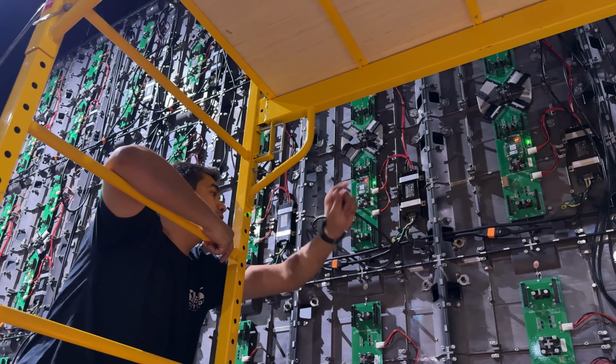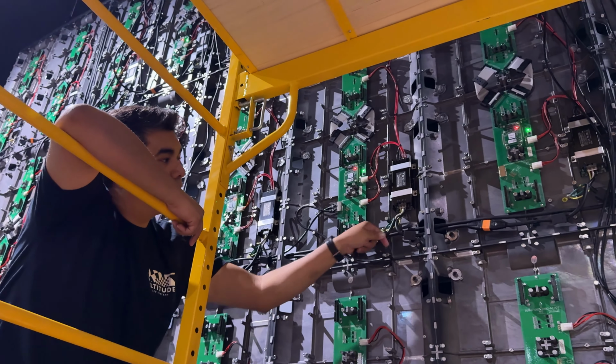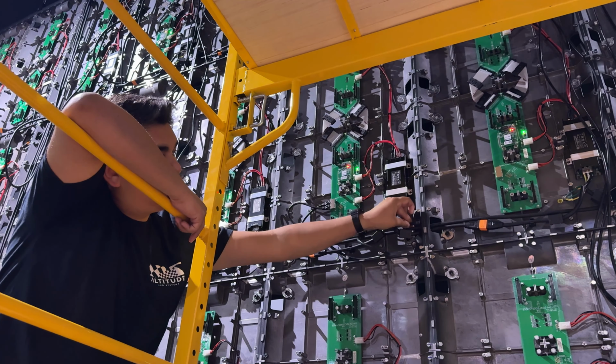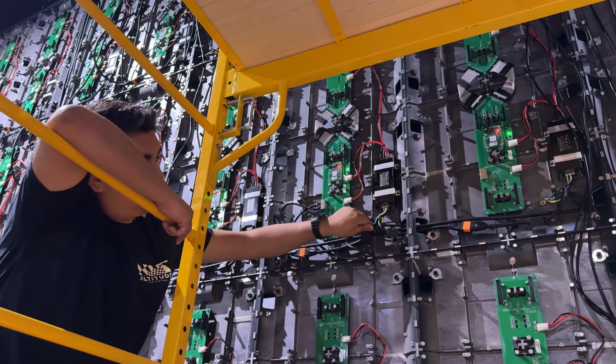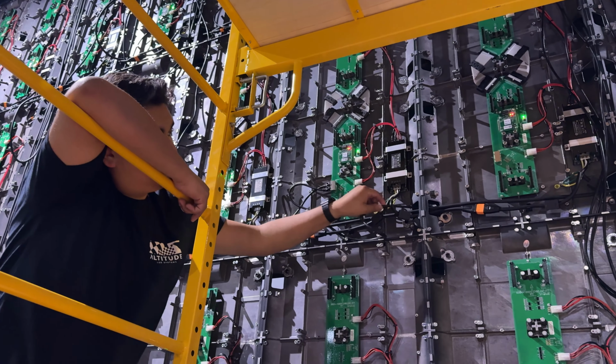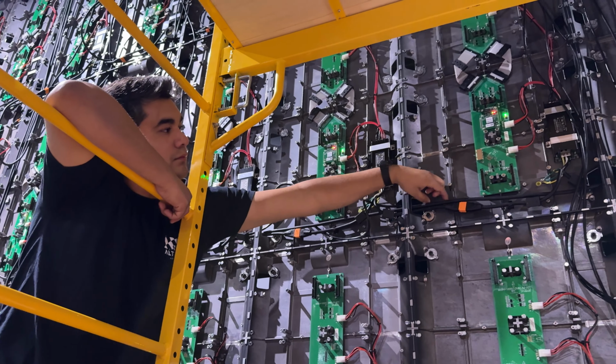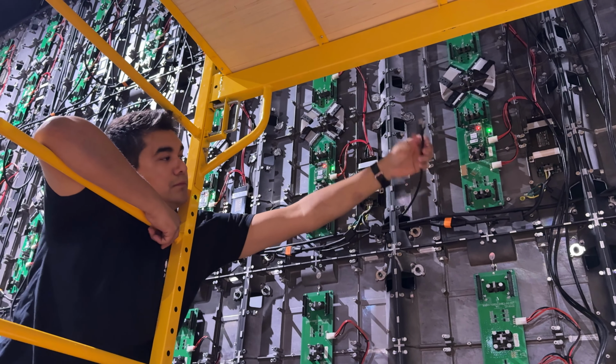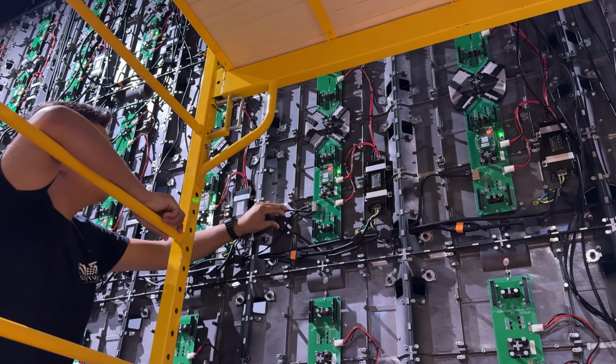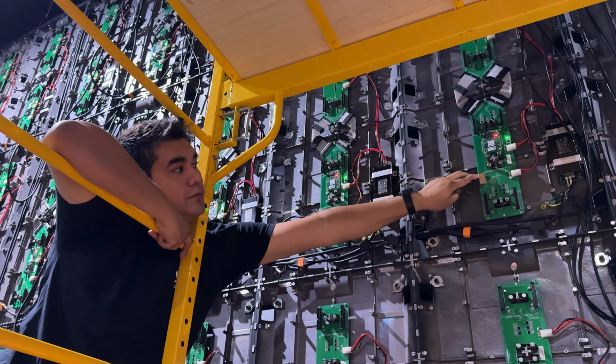So you can see right now Eros is making a data connection, and we are able to feed the data cables through the nice little holes in the cabinets for really clean cable management right next to the power cables that also daisy chain the cabinets. Then they easily plug into the ports on the hub boards right there.